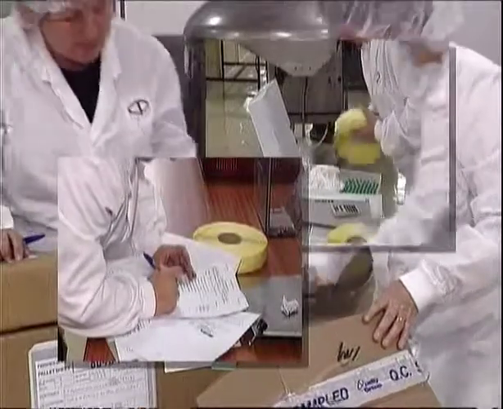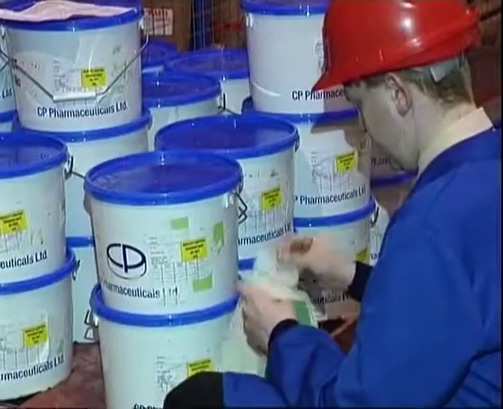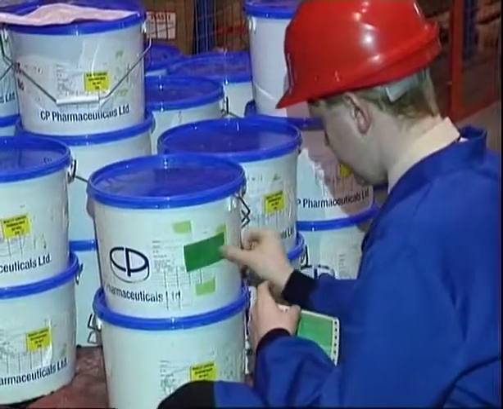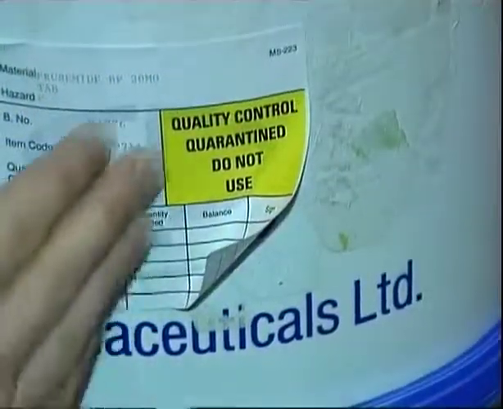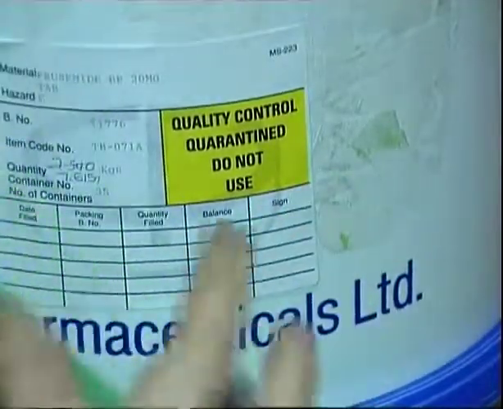If you see labels wrongly placed or partly adrift from a container, then, if you are authorized to do so, they should be corrected or reported to someone who is. The information on all labels must be clear and readable.